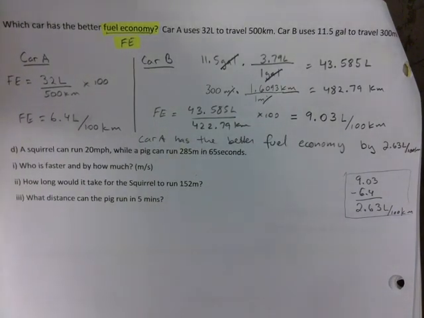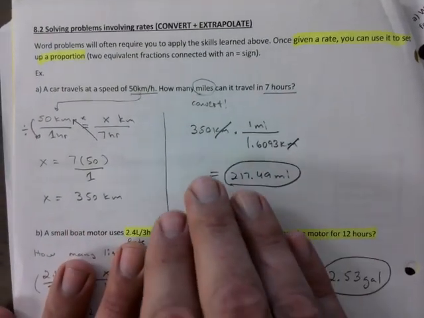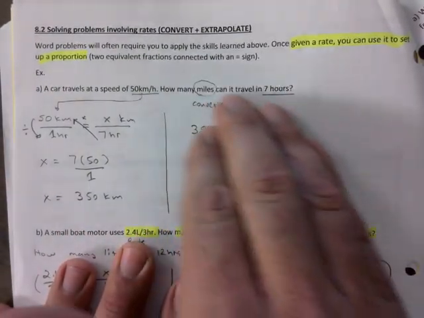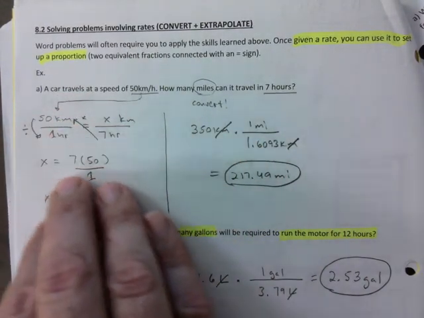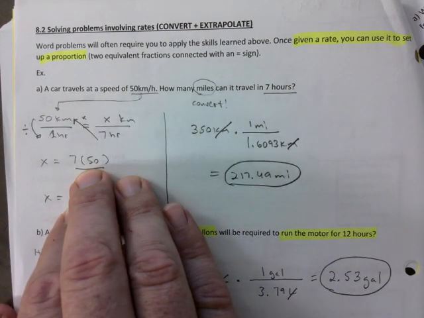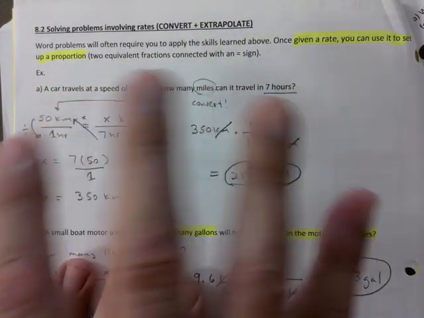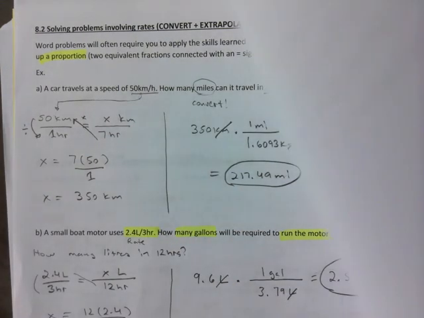What I want you to get from today's lesson is the fact that we're mixing up converting with answering a question which is going to ask you to do some kind of proportion, okay? And you mix and match as you see fit. However, I'm not done yet.